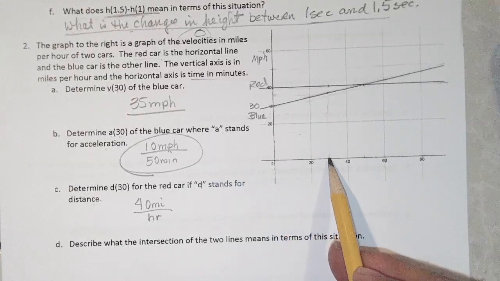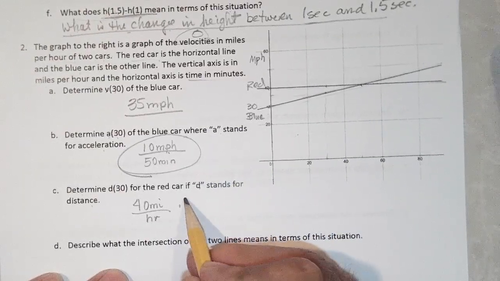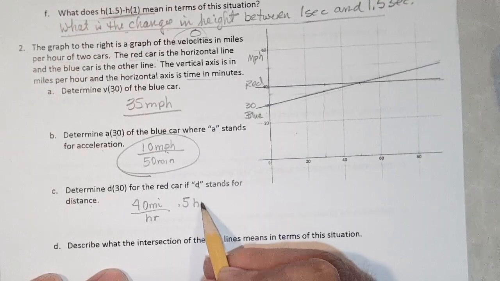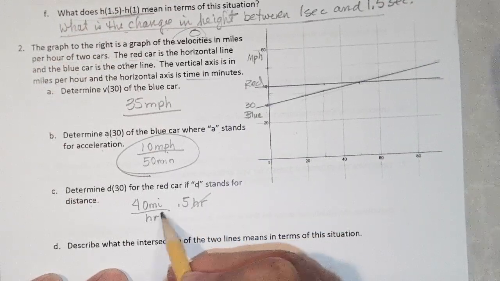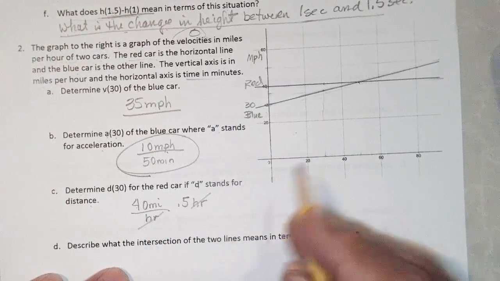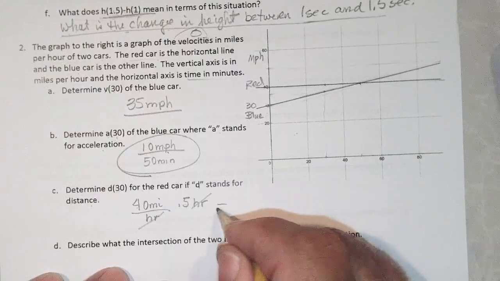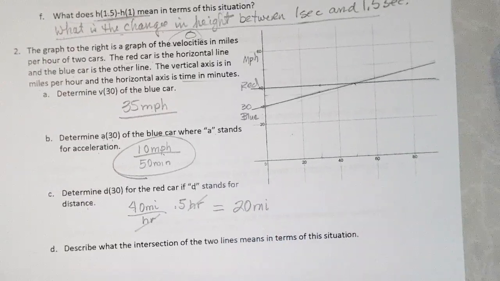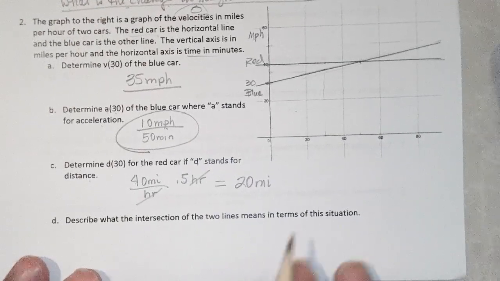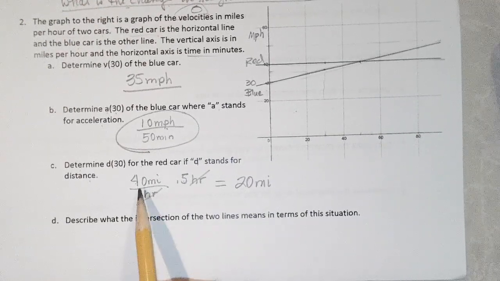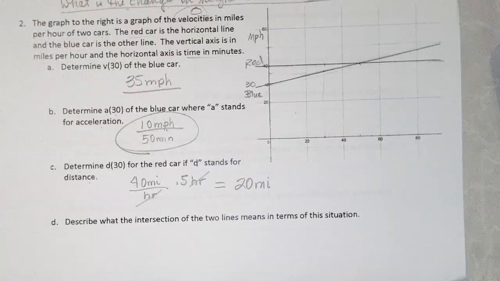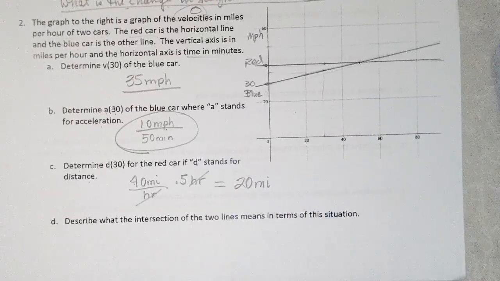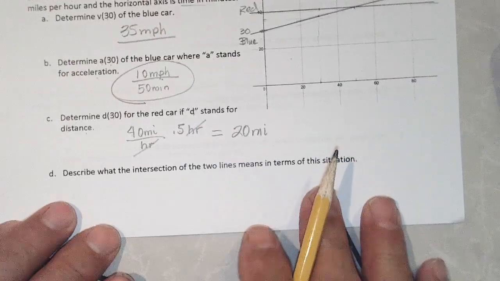Well, 30 minutes is 0.5 hours, and the hours cancel, so 0.5 times 40 is 20 miles. It goes 40 miles an hour for half an hour, 30 minutes, so it goes 20 miles.